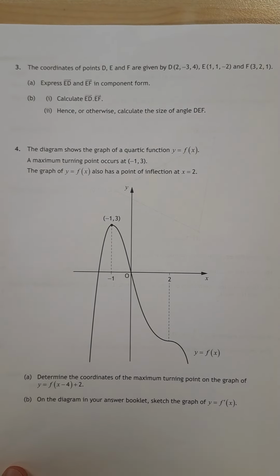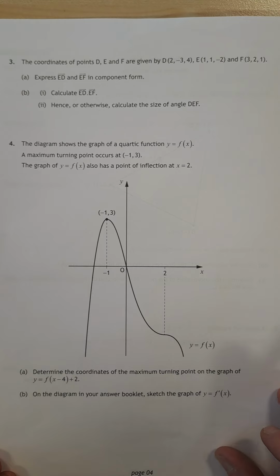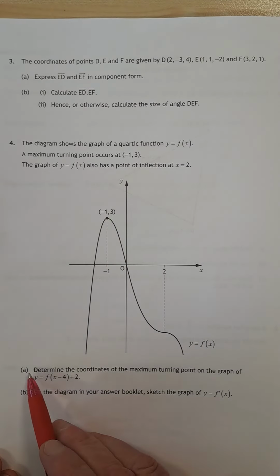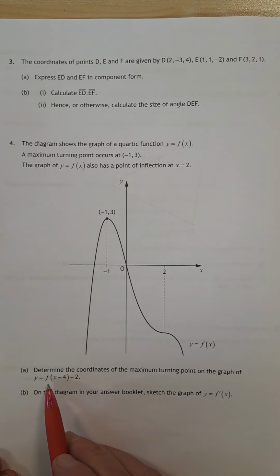Hi guys, Mr. Lee's here doing the Higher paper from 2024, and we're doing Paper 2, question 4, where you have a graph here and you have a maximum turning point there. For part A, it says determine the coordinates of the maximum turning point on the graph of y equals f of x take 4 plus 2.